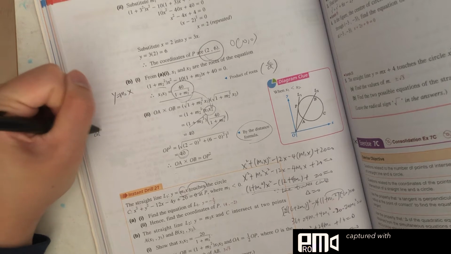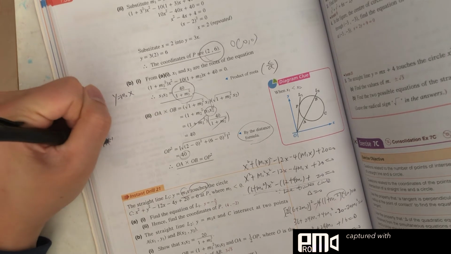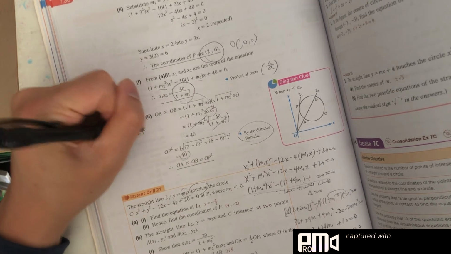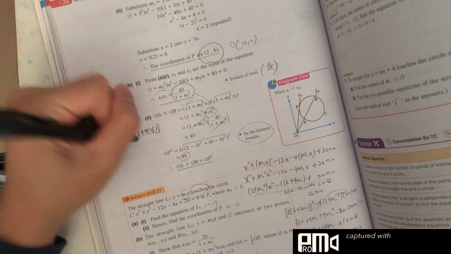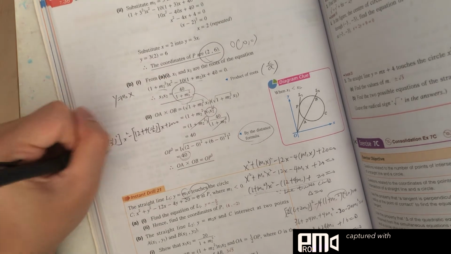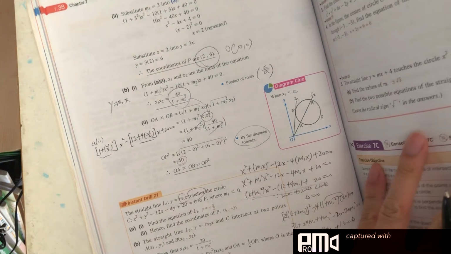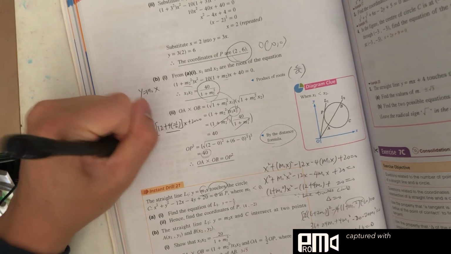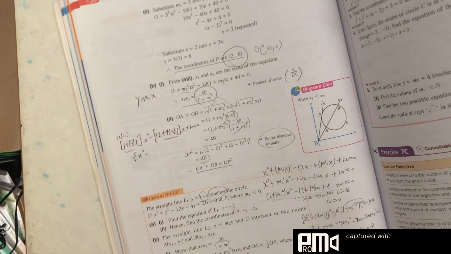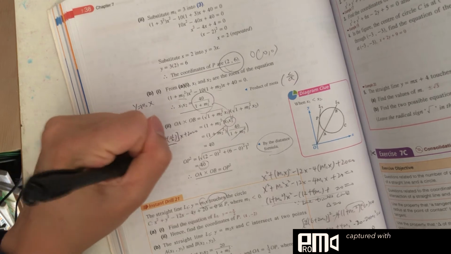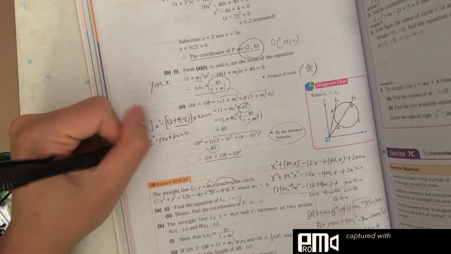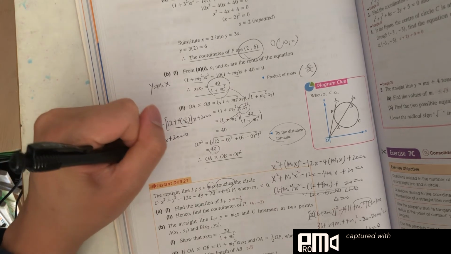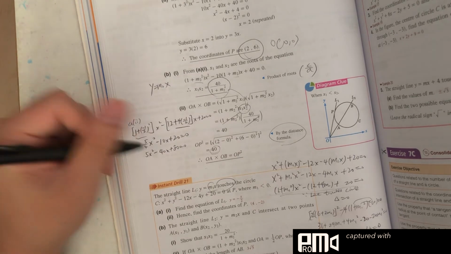So 1 plus negative 1 squared x squared minus 12 plus 4 negative 4 x plus 20 equals 0. Then you should use a calculator for these two numbers. 5 over x squared, and this one 10x plus 20 equals 0 times 4, divide by 5.